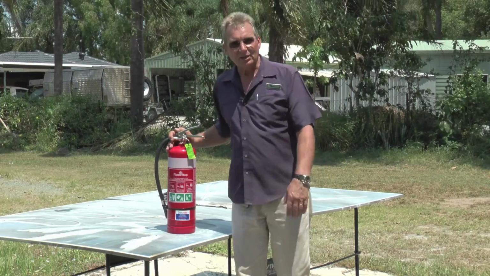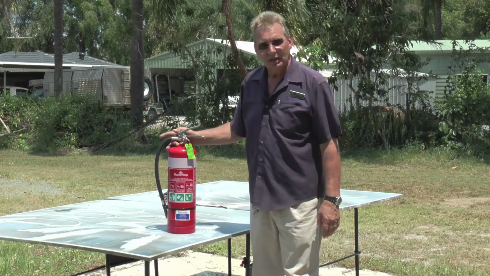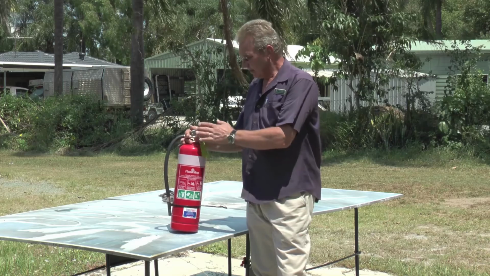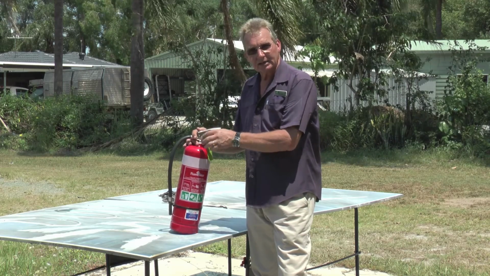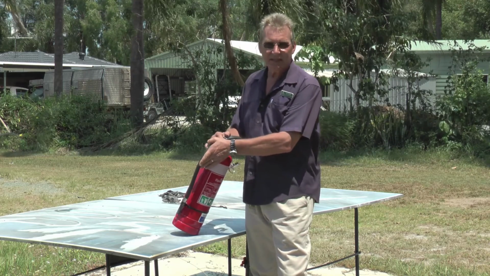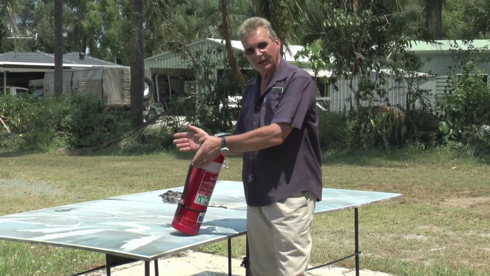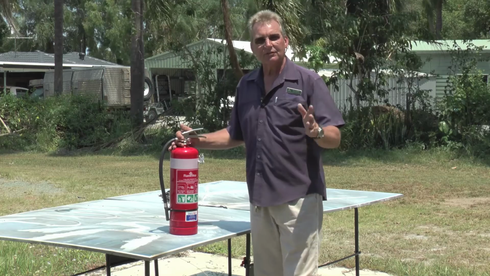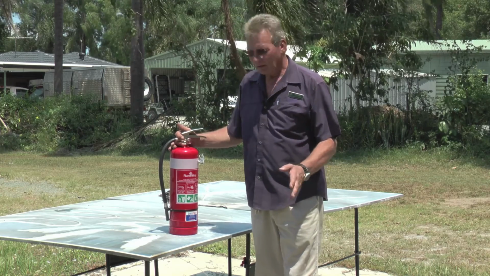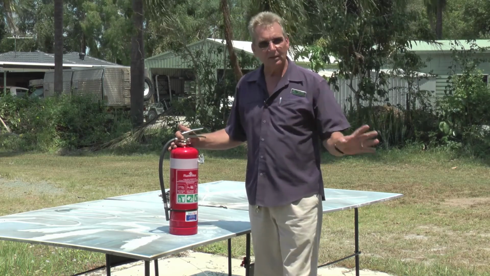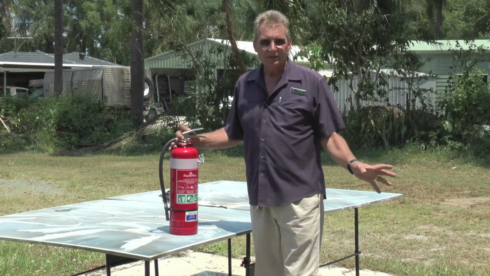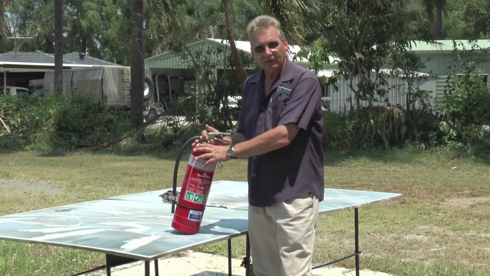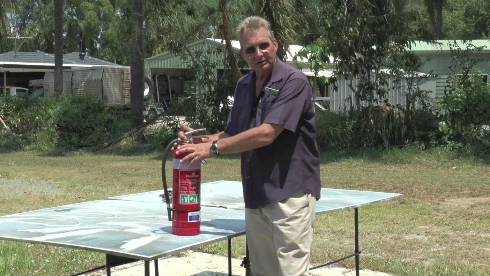So there you have it. These are the basics of fire extinguisher operation. Just remember, check the gauge, make sure that the seal is still intact, pull the pin, give it a test blast, and you're ready to fight the fire. However, if this is something that you're uncomfortable with, if it looks like too big of a fire for you to handle, by all means, just evacuate the building, make sure that you sound the alarm, and let the firefighting be done by those that are professionals.